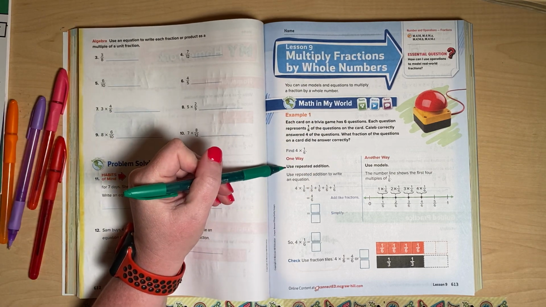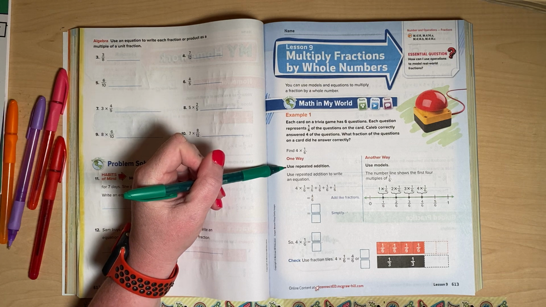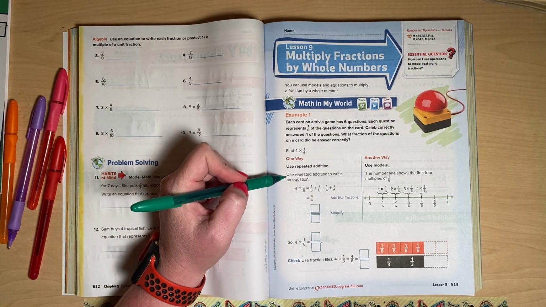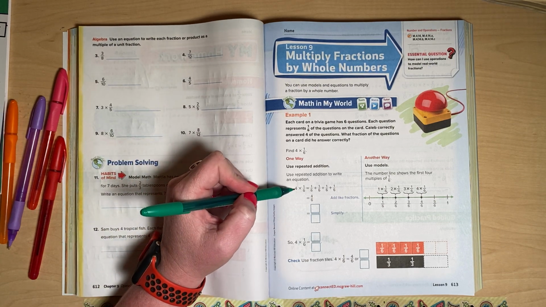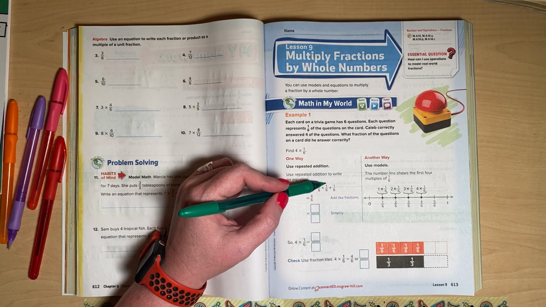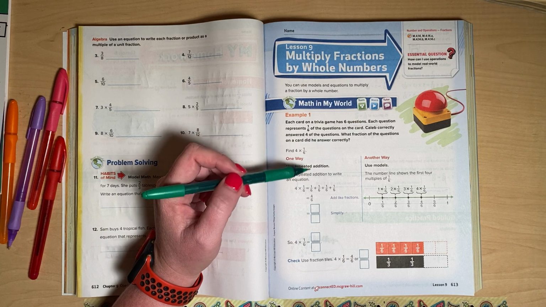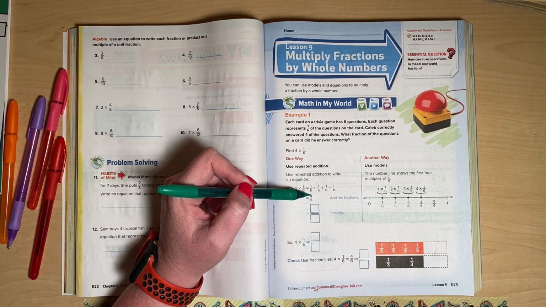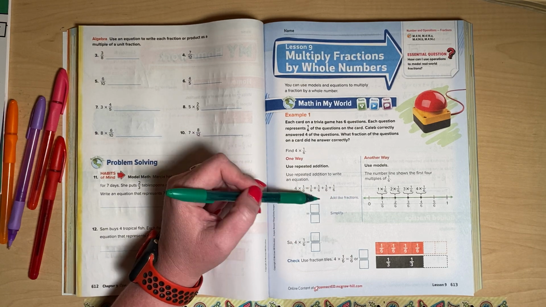One way they show us is to use repeated addition, just like I showed you in the last lesson. Use repeated addition to write an equation. 4 times 1/6 is the same as saying 1/6 plus 1/6 plus 1/6 plus 1/6. So if you add all those up, you get 4/6 when you add the like fractions.